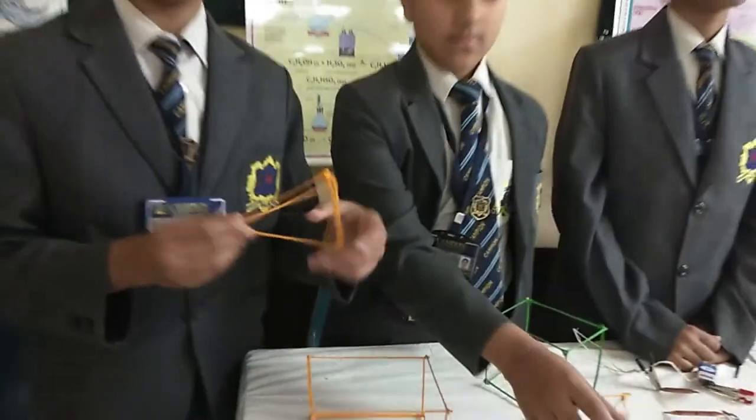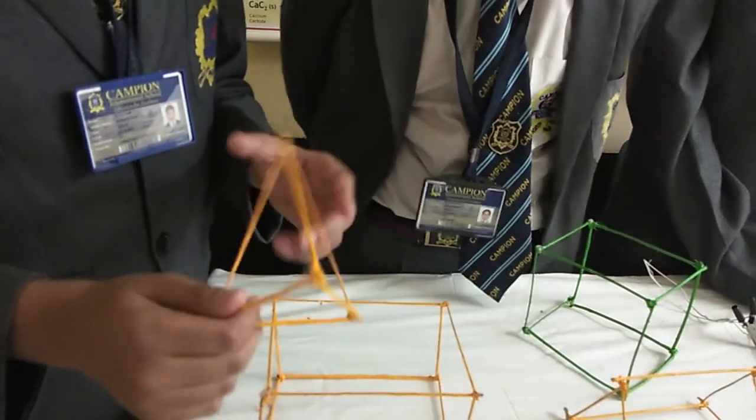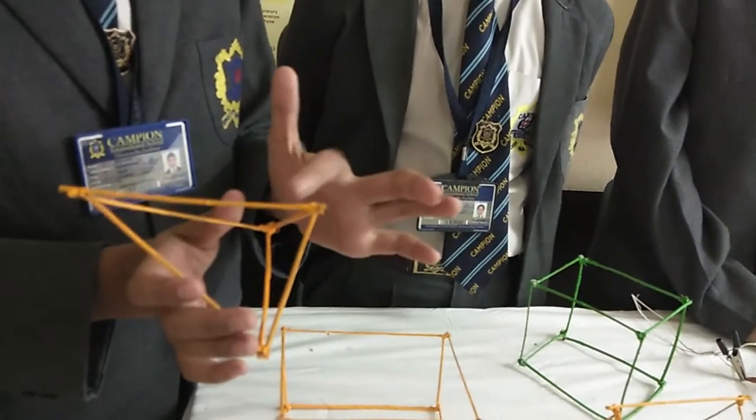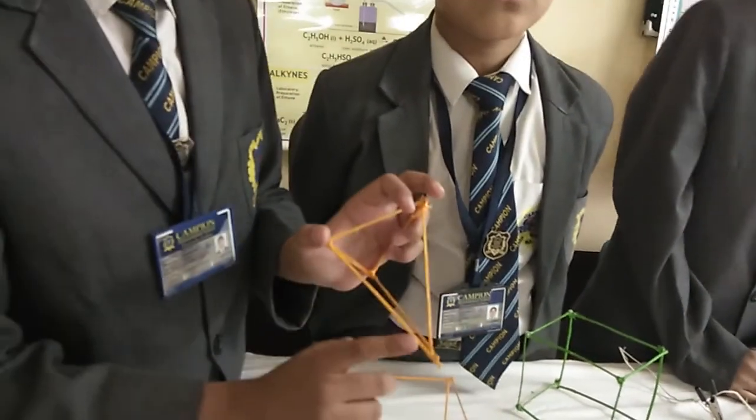This is a triangular pyramid. There are 4 triangular faces in it. These are the vertices. There are 4 vertices. These are the edges. There are 6 edges in it.